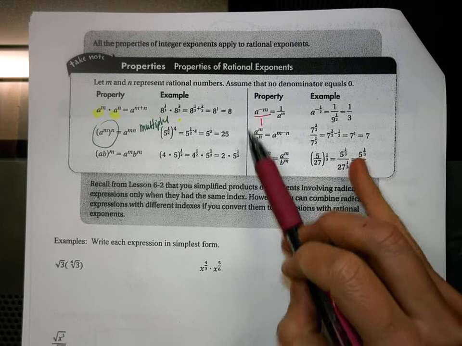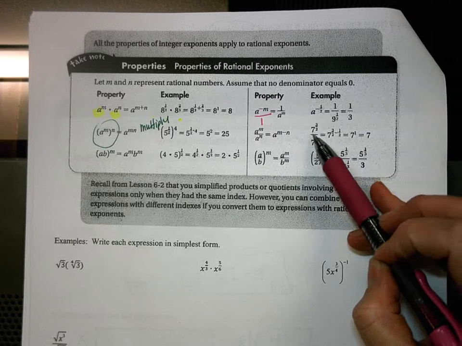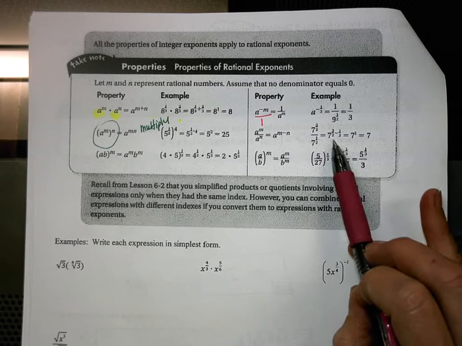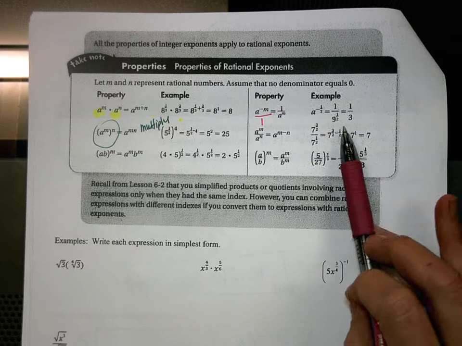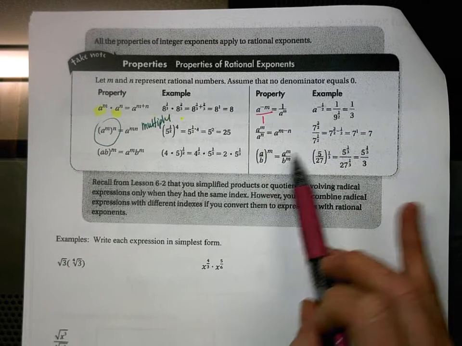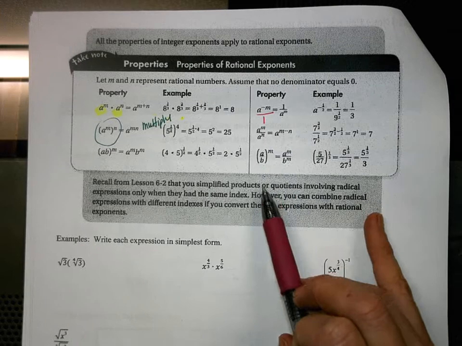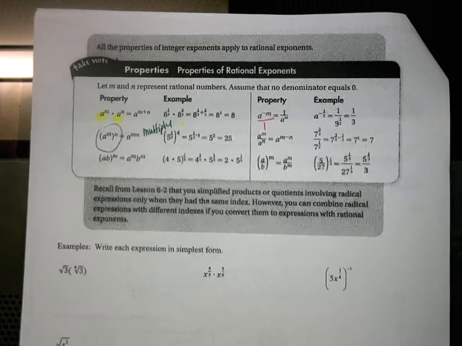Here, if you have the same bases, you subtract the exponents. They have the same base of 7, so they subtracted 3 over 2 minus 1/2, and they ended up getting 2 over 2, which reduces to 1. And then again, anything with parentheses, that exponent goes to everything inside. You guys have seen a lot of this before, correct? You should have. It's just now we have some fractions. All right, so we're going to go back and do some problems.